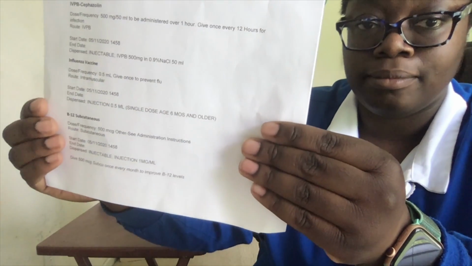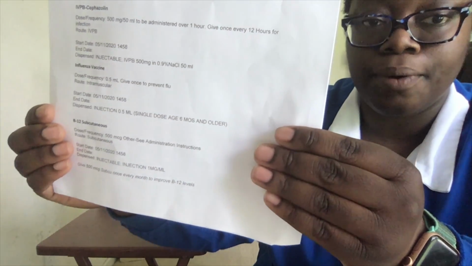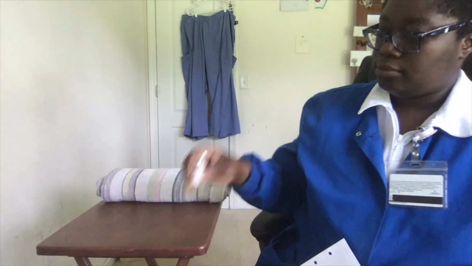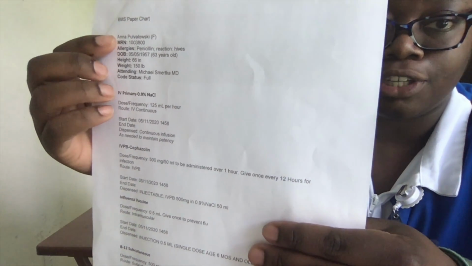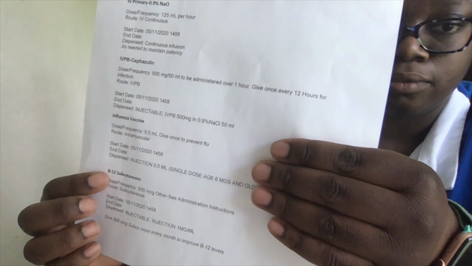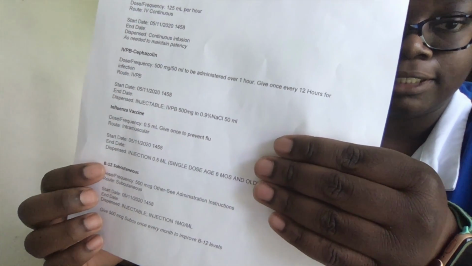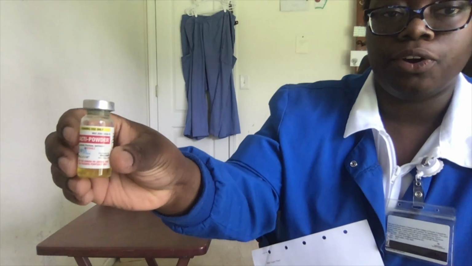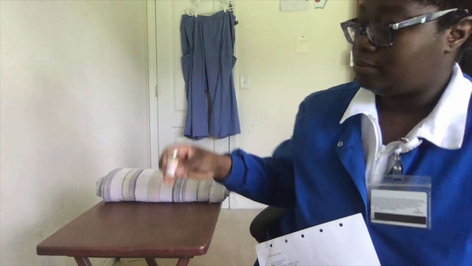At this point, I would compare the MAR to the physician's orders to make sure that they're the same. And they are. So now I can go ahead and retrieve the medication from the Pyxis and complete my first set of 5 rights. First, this is indeed Anna's chart. The injection that I need to give is B12. And this says cyanocobalamin, which is the same thing.